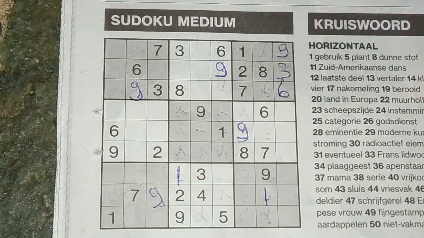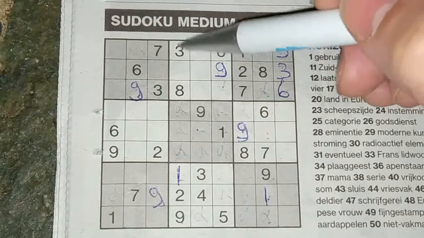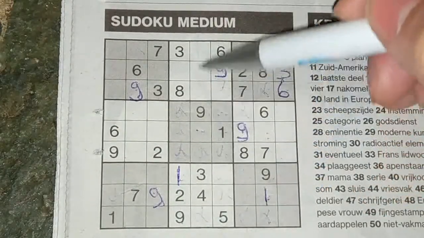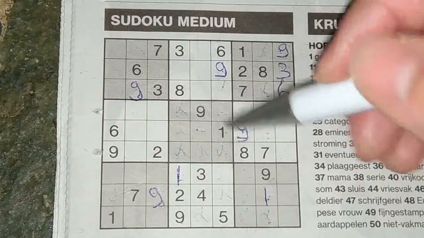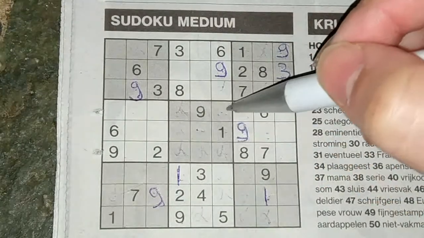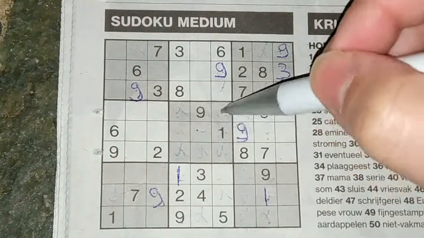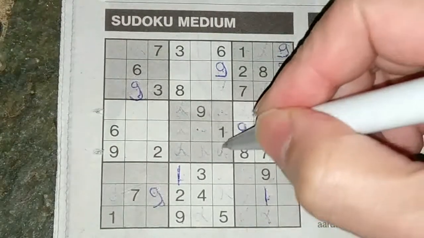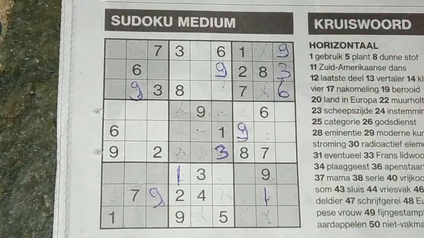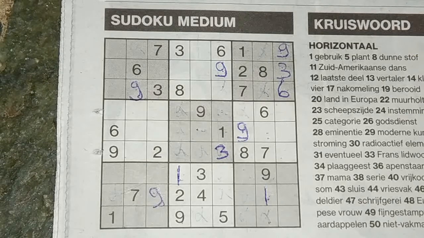That means a 3 in this column, a 3 in the middle column. So in this column, the only place for the 3 should be here. I cannot place the 3 here because these two boxes are reserved for the 8 and the 2. So the 3 must be here.